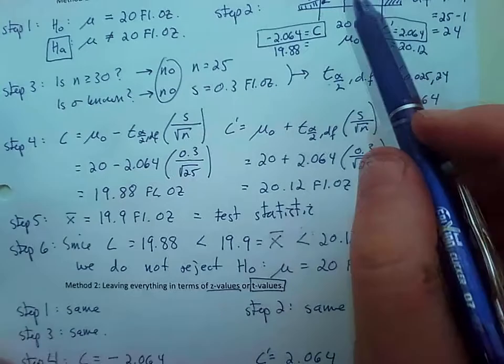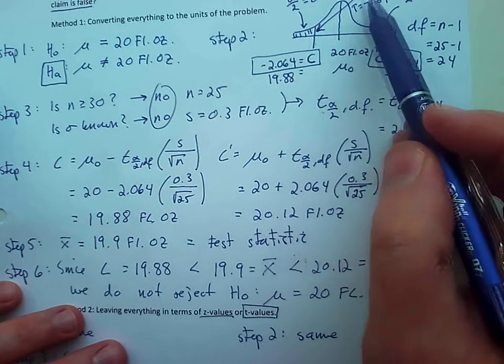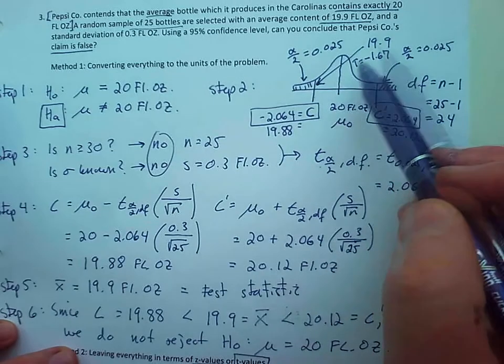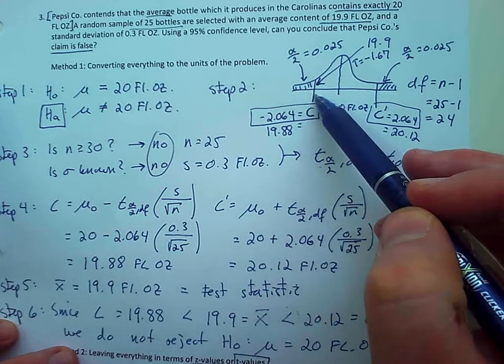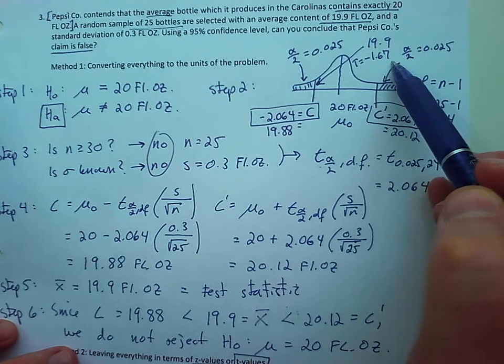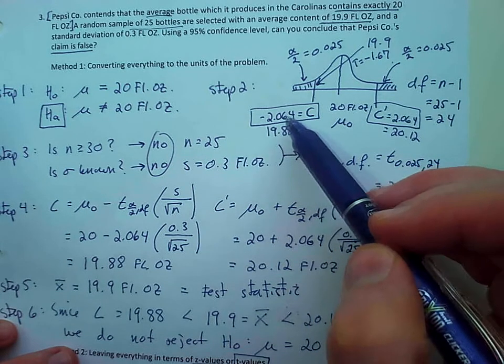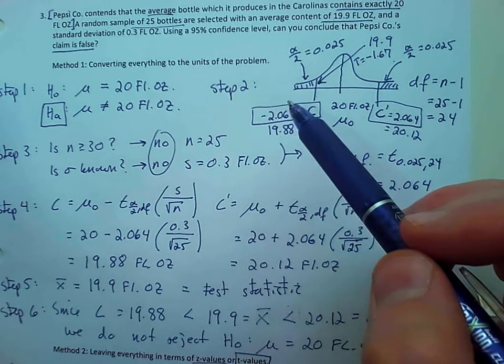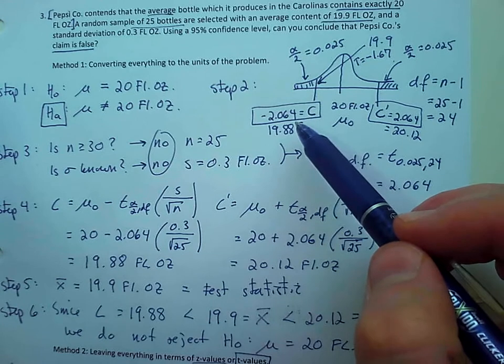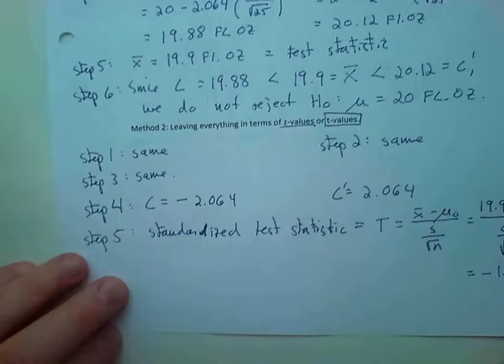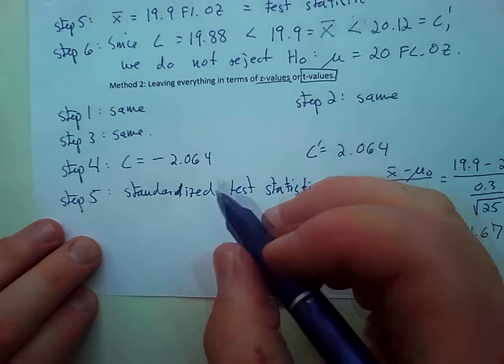Now it becomes a little bit clear, right? Here we were saying that we were ever so slightly above this critical value. But now if you look at negative 1.67 and negative 2.064, we can actually see that it's quite a bit above this critical value.